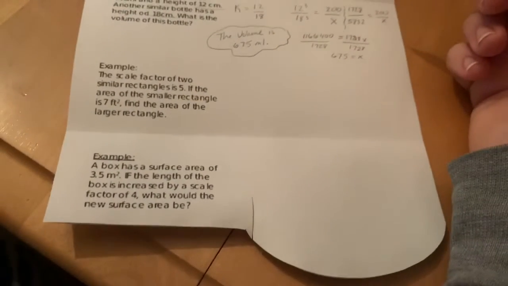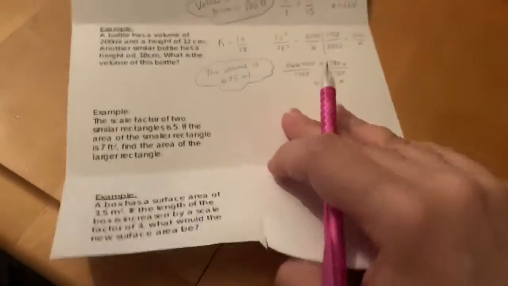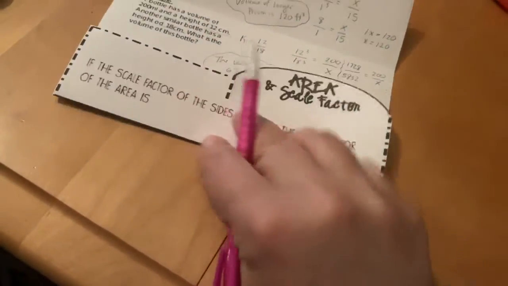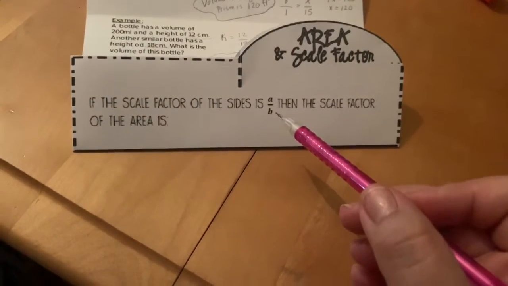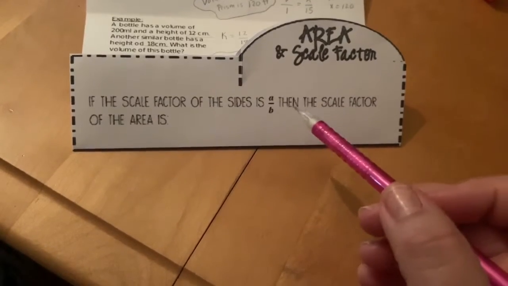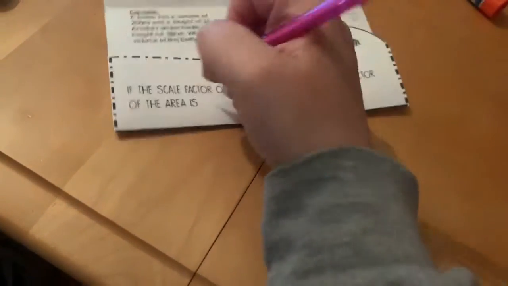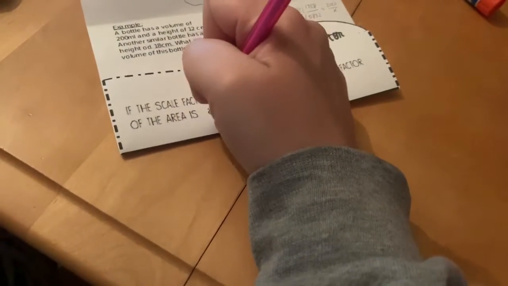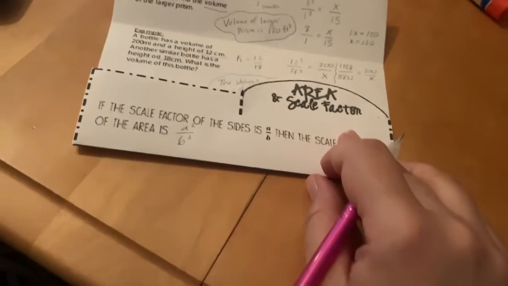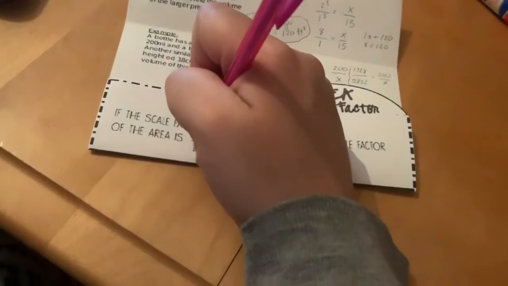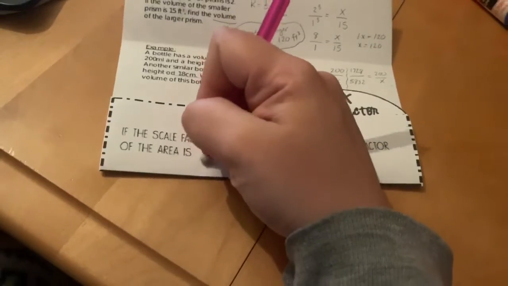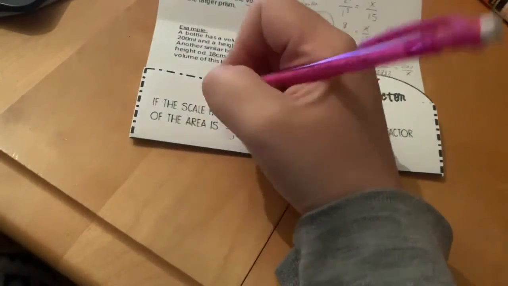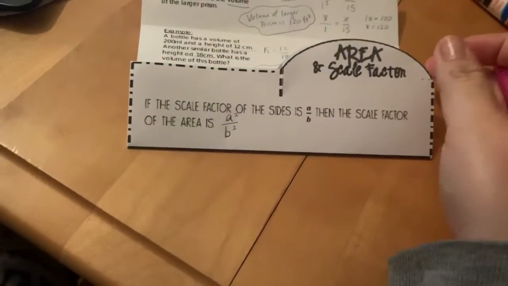Now, these next two examples are about surface area. And surface area, as we know, is a type of area, which is a two-dimensional length times width measurement. So when I'm looking at the scale factor of the sides, A over B, I'm going to know that it's an area, so now I'm going to do two dimensions, which means I'm going to have to do A squared over B squared. So whatever my scale factor was, I'm going to square it top and bottom. I'm sorry, that B looks like a 6. That's what I'm going to use for these next two examples because they're about area.